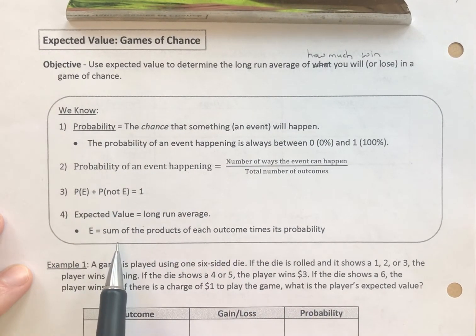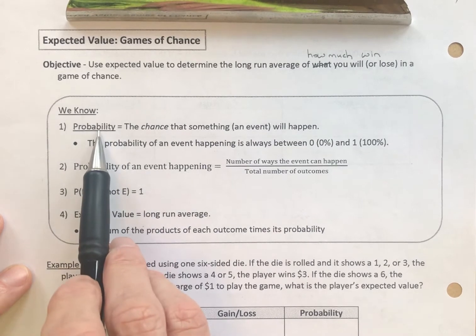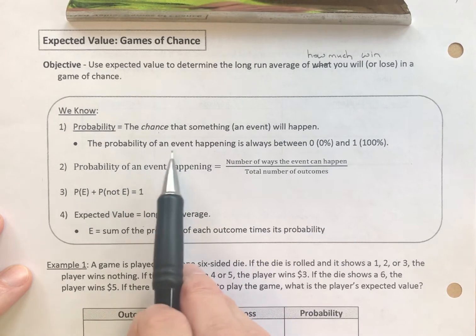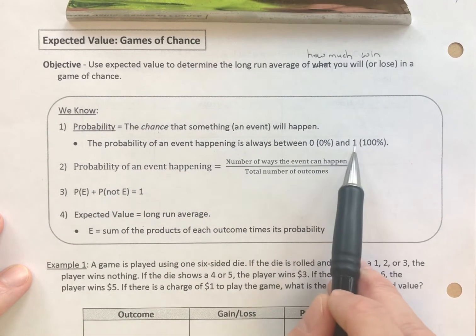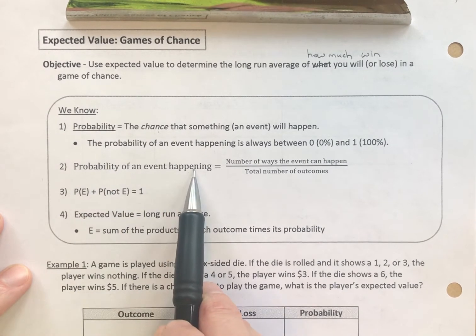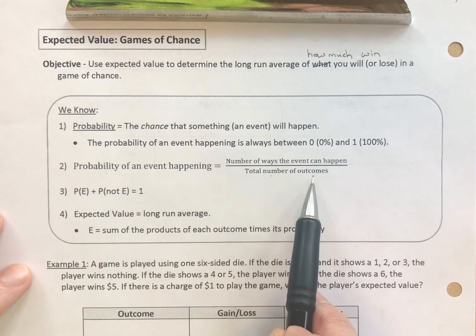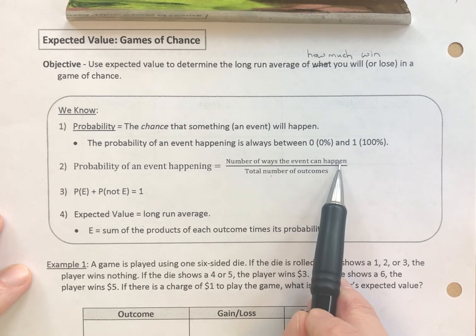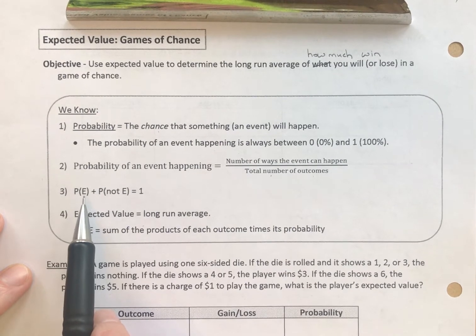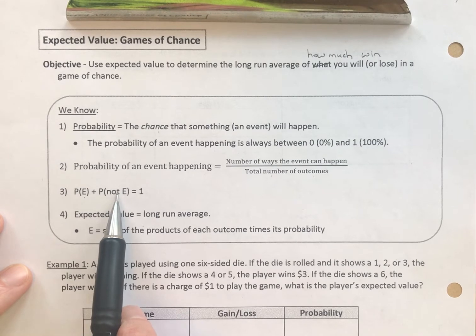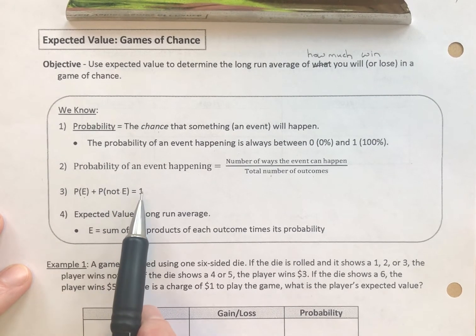Okay, what do we know coming in? Well, this should look familiar. We know what probability is, the chance that something will happen. The probability of an event happening is always between 0 and 1. To find the probability of an event happening, the denominator is the total number of outcomes, and the numerator is the number of ways the event can happen. We know that the probability of an event happening plus the probability of the event not happening covers everything, and so that equals 1, or 100%.